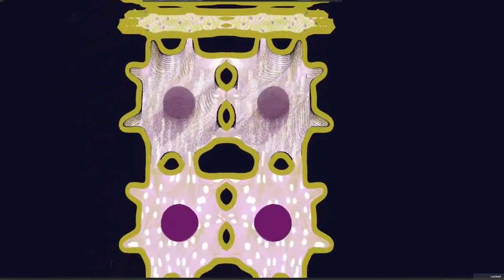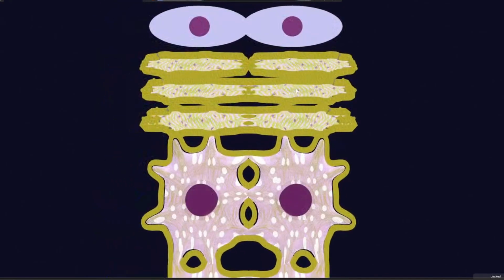So by the way, I forgot to tell you that in the stratum granulosum, these whitish protein aggregates are called keratohyalin granules.